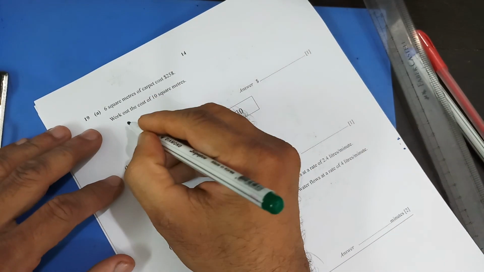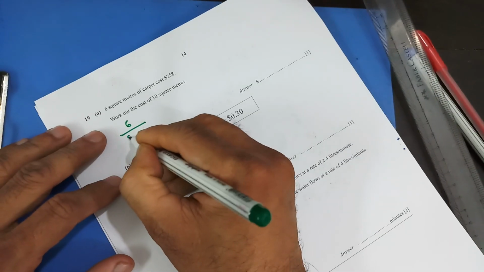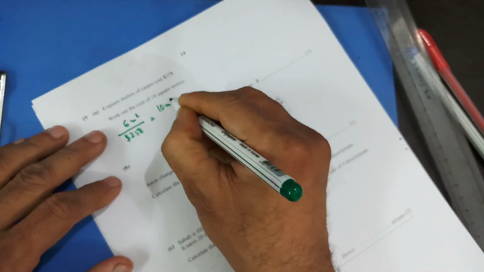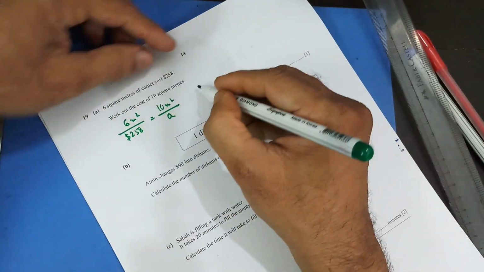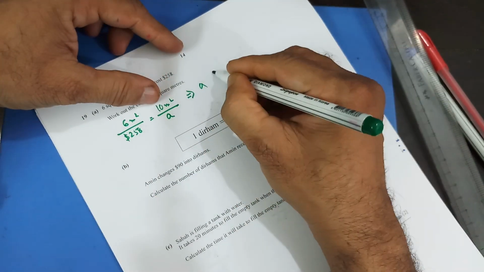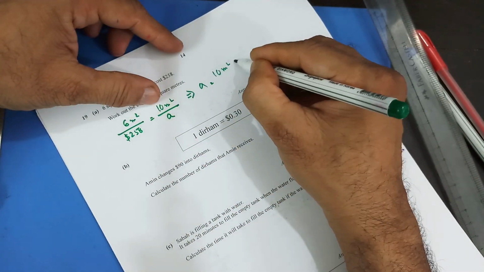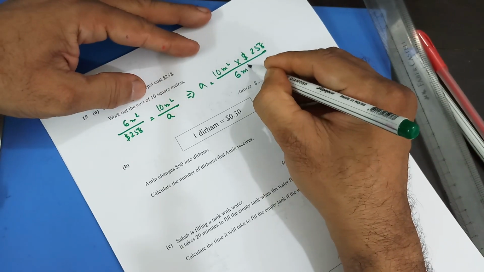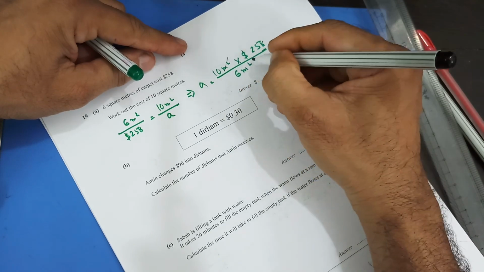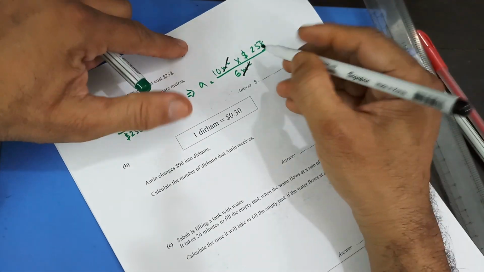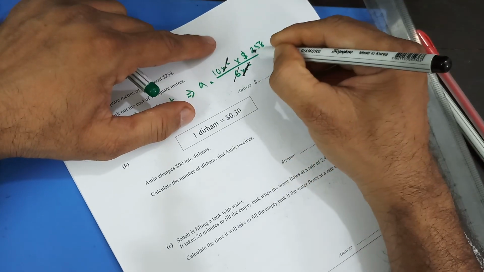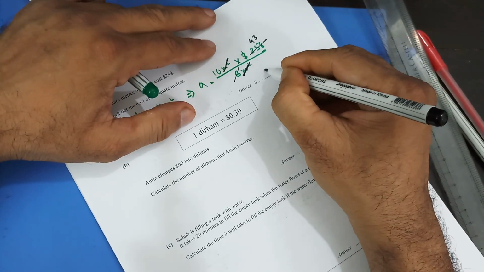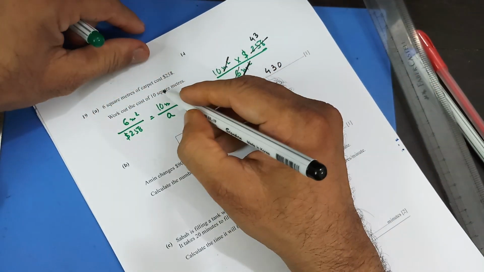So we can do it like this. 6 square meters cost $258, and then 10 square meters cost whatever, we don't know, put a over here. So a comes over here, so 10 square meters goes up there, 258, and below here 6 square meters. The square meters cross out, and I can cut this one. 3 6 4s are 24, 18 3s are, so that's going to be $430 for 10 square meters.